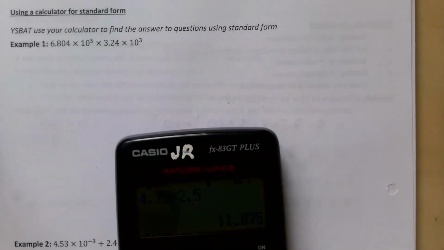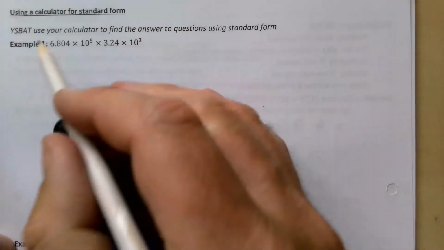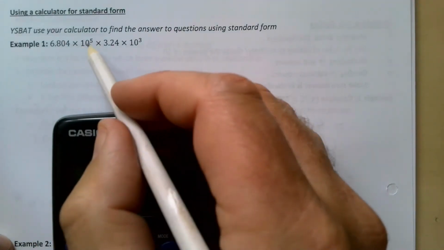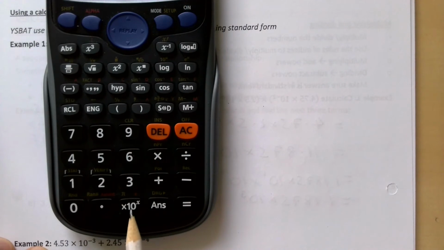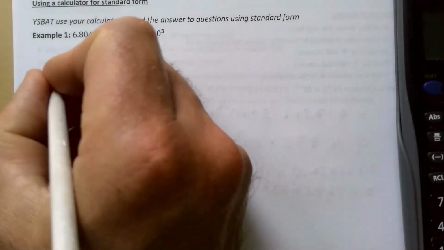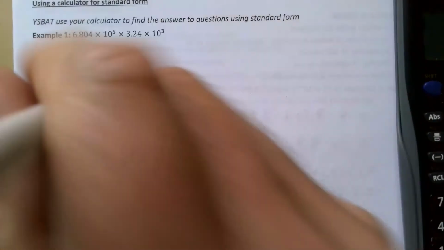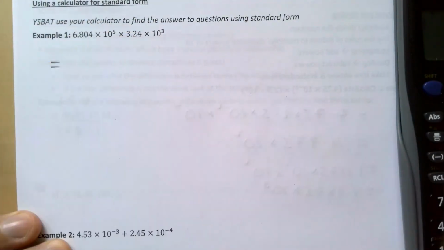Using a calculator then for standard form. I mean, you can sit and type it all into the calculator. You can do 6.804 and then times 10 and your kind of power button. But there's a wee, certainly in my calculator and most calculators, see this button here? That's for standard form, so that'll help you type it in, and you can type in the whole thing. So let's see if we can get the right answer out for this, rather than have to type it all separately. Hopefully I can type properly.